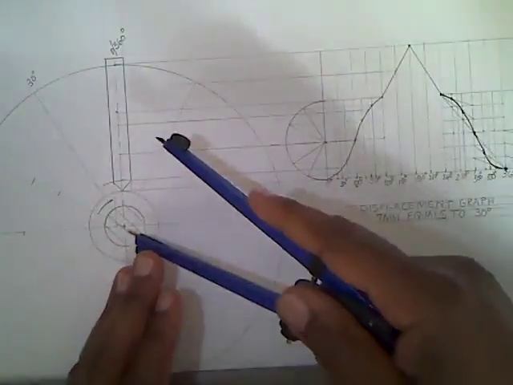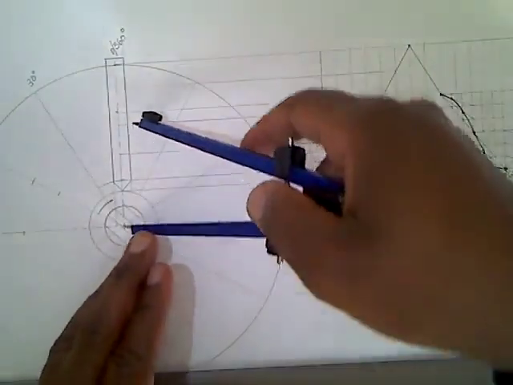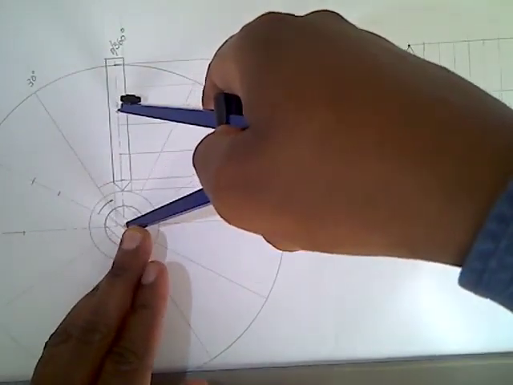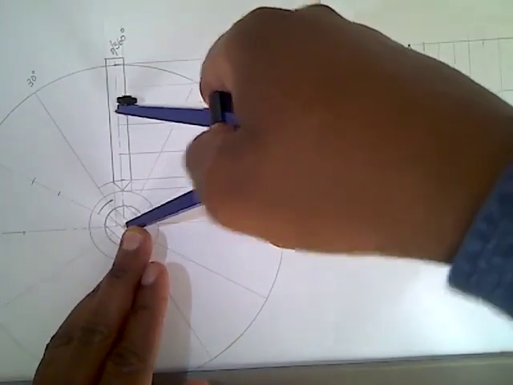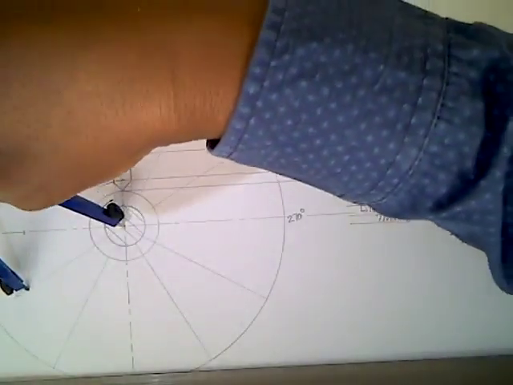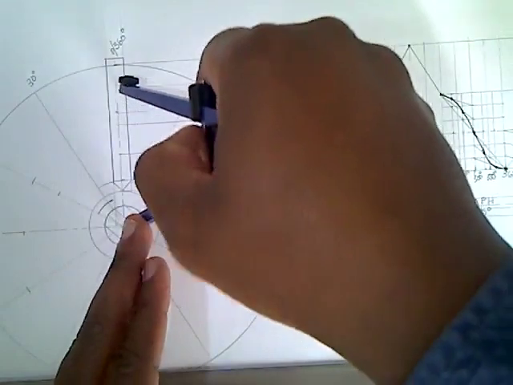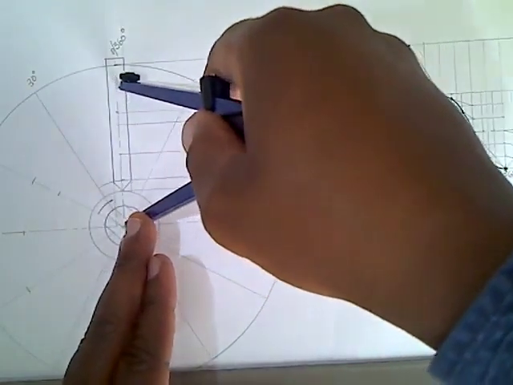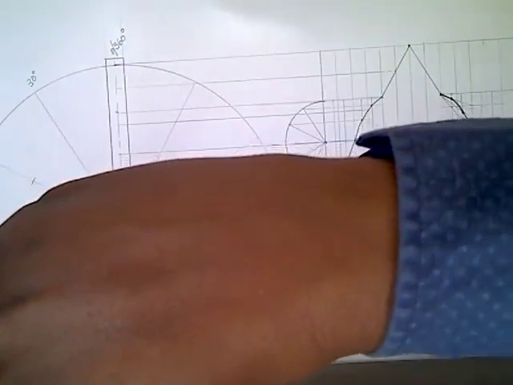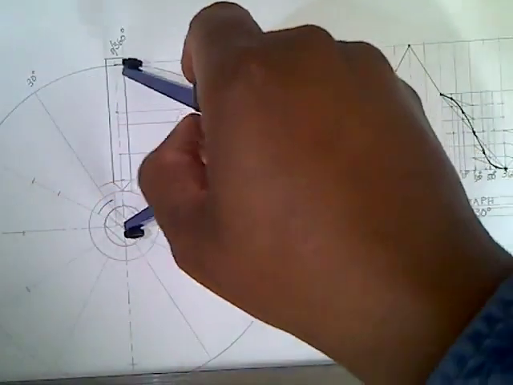Now this one is 120. 120 is here. Transfer it to 120, and then that one, it's 150. I take it to 150. The last one is 180.